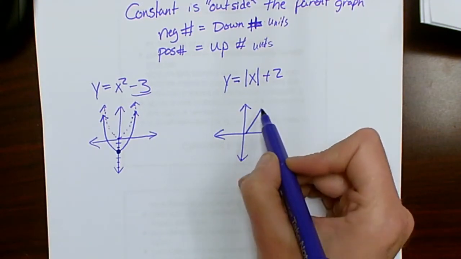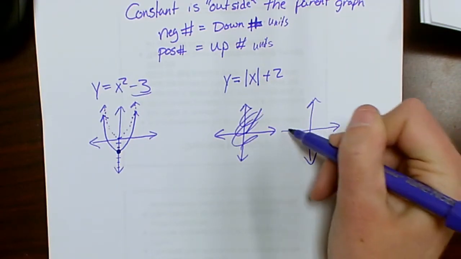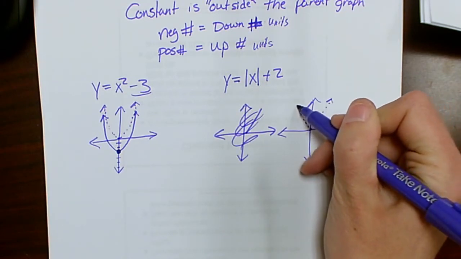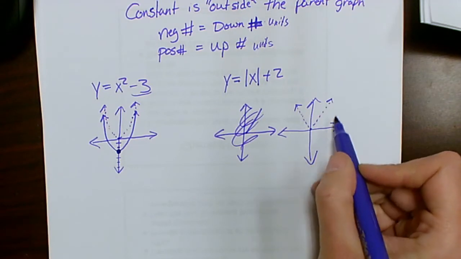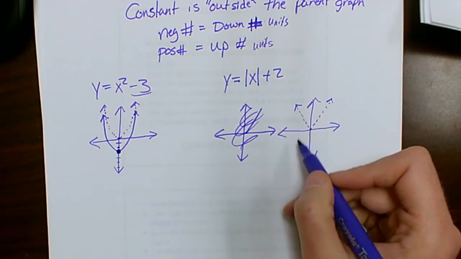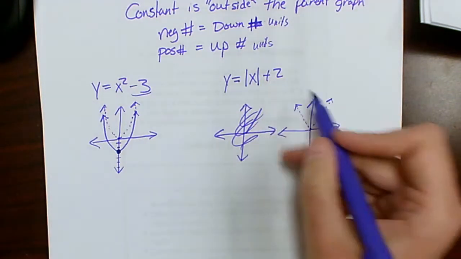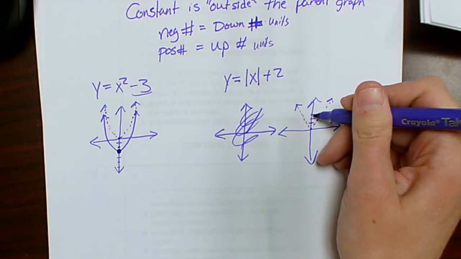Oops, I just messed up. The parent graph gets dotted in. So 1, 1, 2, 2, 3, 3, 3, all the dots. If you want to, you can accurately put those in. We're going to move the graph up 2, so every single dot will be moved up 2.